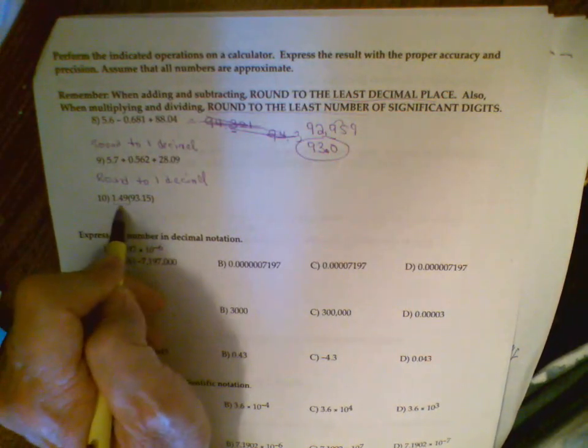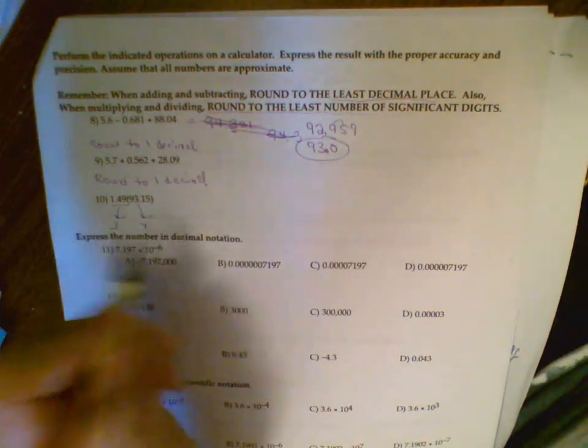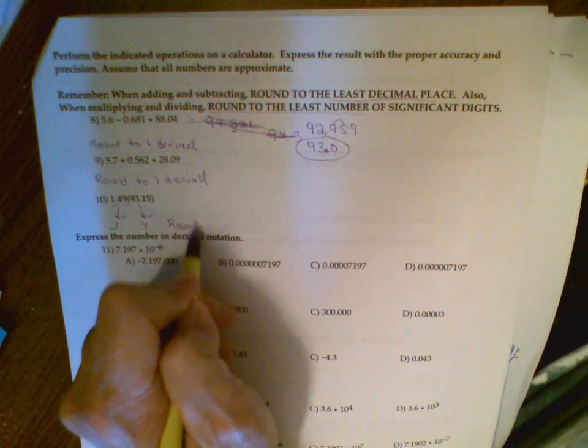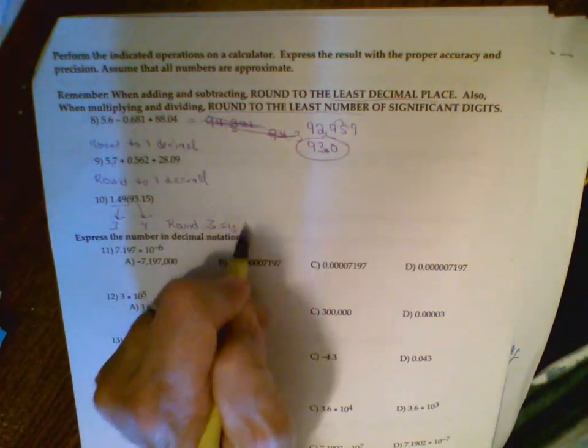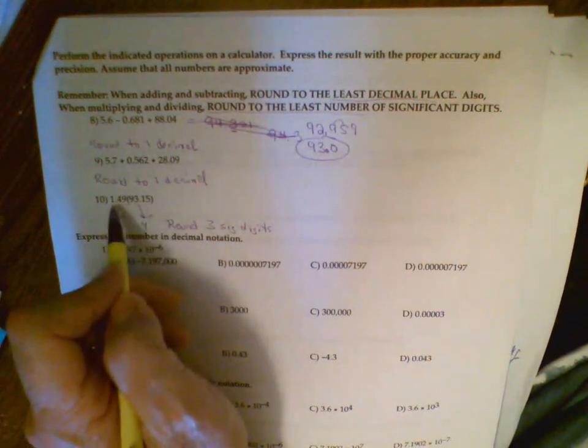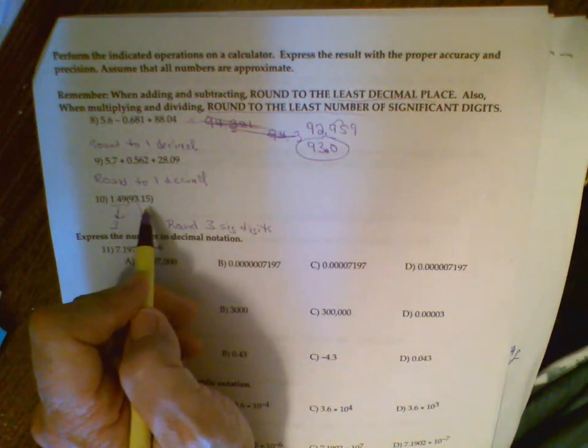When you multiply or divide, you round to the least number of significant digits. This first number here, 1.49, has 3 significant digits. The second number here, 93.15, has 4. So I'm going to round to 3 significant digits. I like to make that determination before I even start the problem. And then I'll do 1.49 times 93.15.